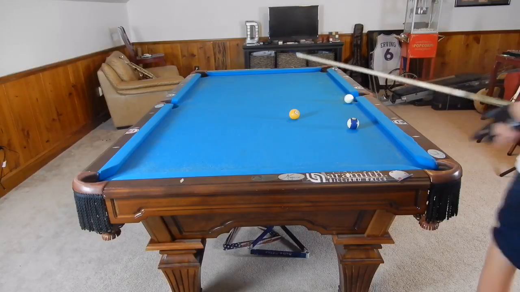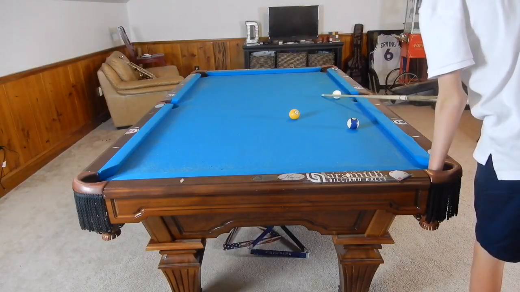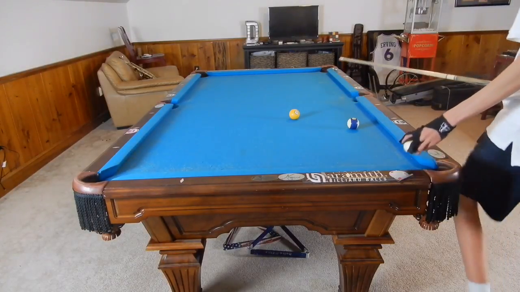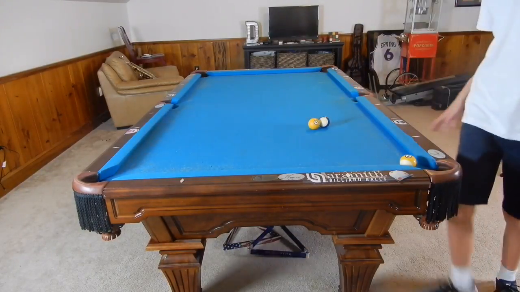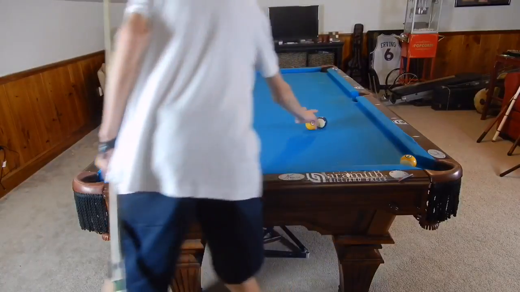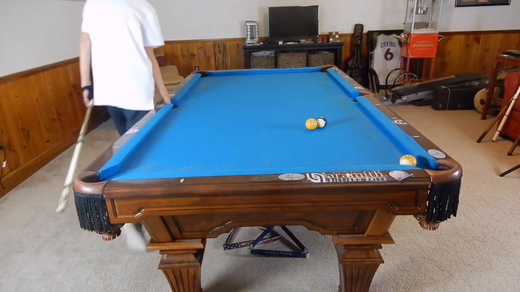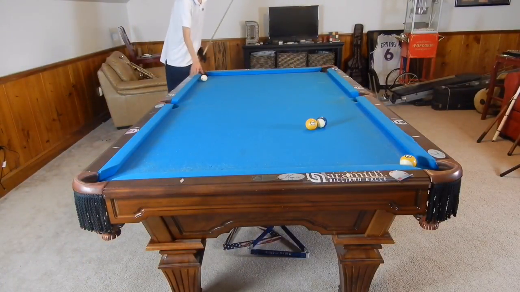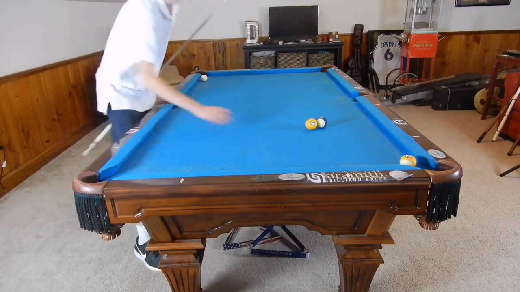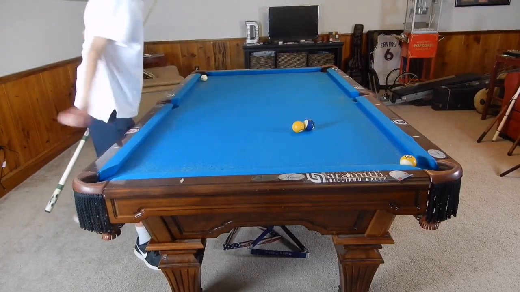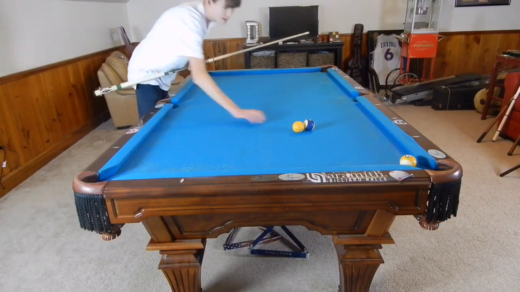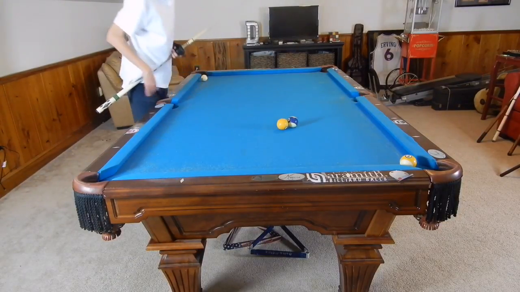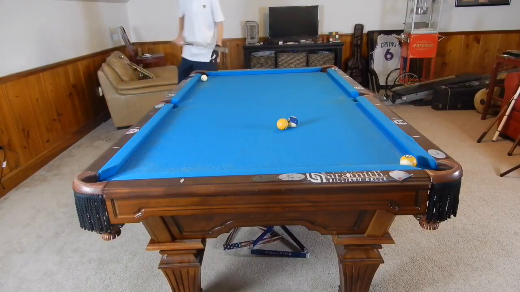Okay, so now I'm going to show you a similar shot to that first top spin curve ball. Let's say our regular kick is blocked and our backspin kick is blocked, and we are close to the rail. These need to be further if the backspin kick is blocked. So our regular kick is blocked and our backspin kick is blocked. These are closer right here, and we're close to the rail.